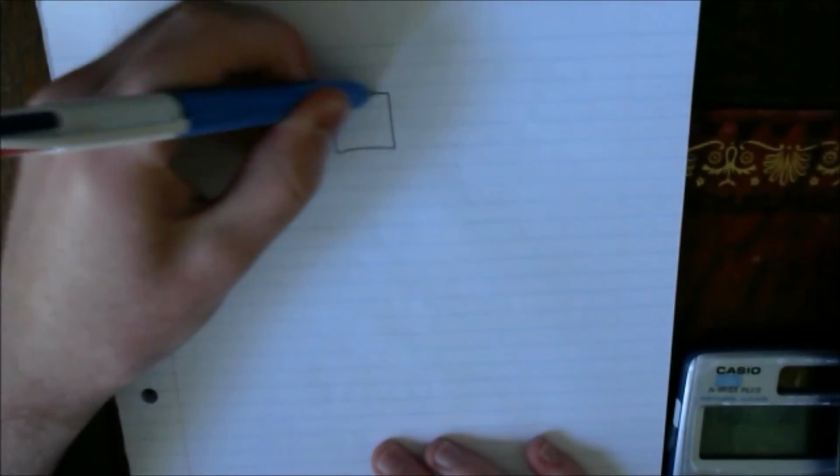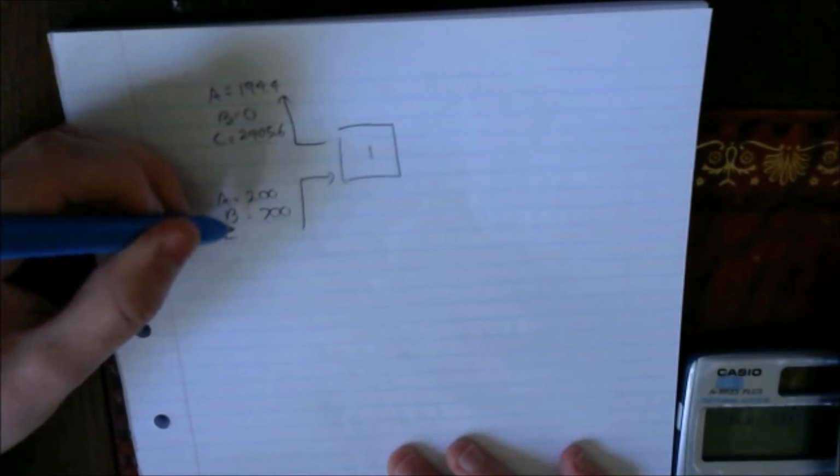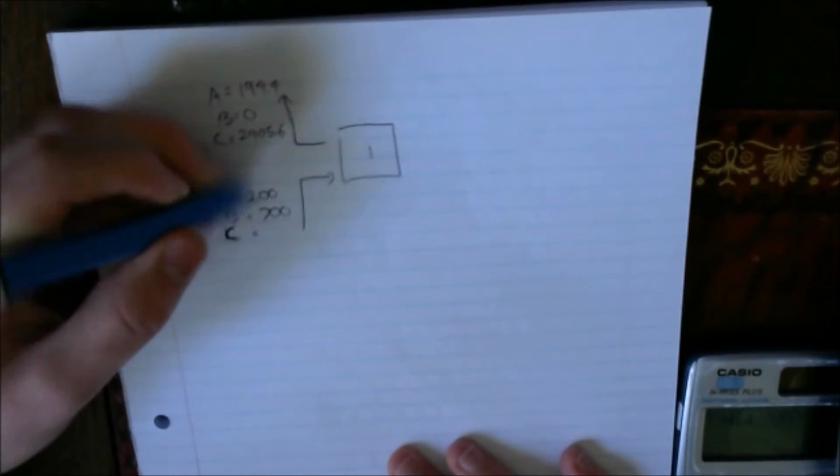So let's draw up a mass balance for the first stage. What's on the left hand side is going to be exactly the same as what we had before. So we've still got 194.4 coming out. B is equal to 0. C is equal to 2405.6, and then coming in we've got 200, 700, and whoops, C is equal to 100.